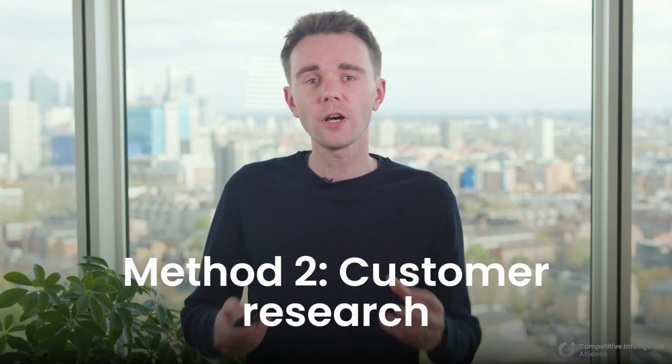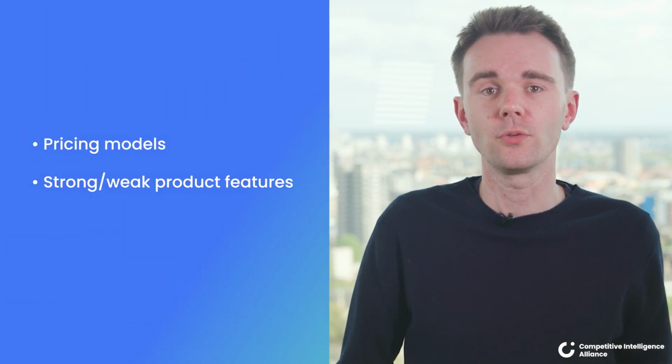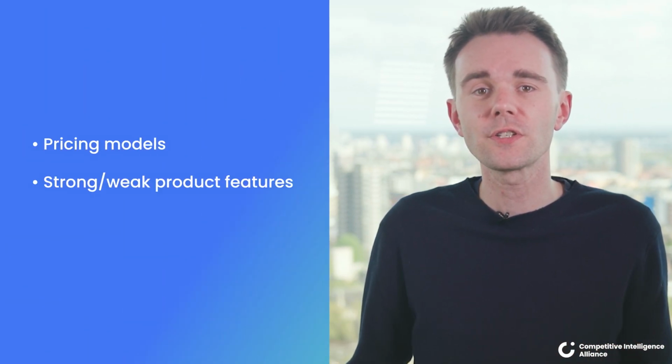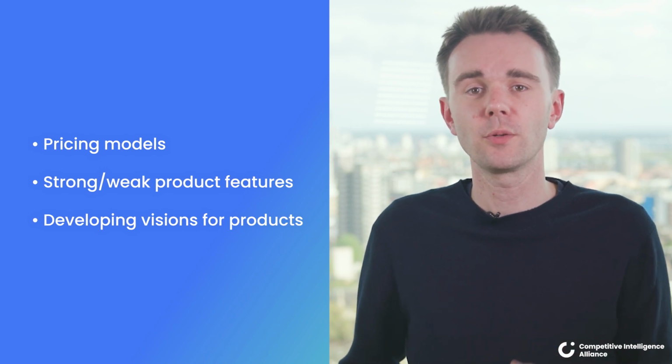Method number 2, customer research. Customer research methods, including win-loss interviews, help you understand what your customers and prospects like and dislike about both your own and your competitors' products. You can ask lost prospects what made them choose your competitor over you, even about your competitors' pricing models, strong or weak product features, and developing visions for particular products.